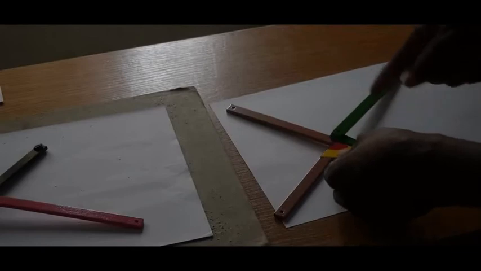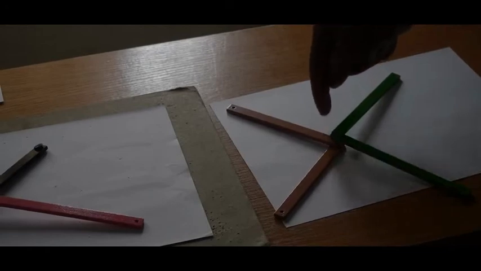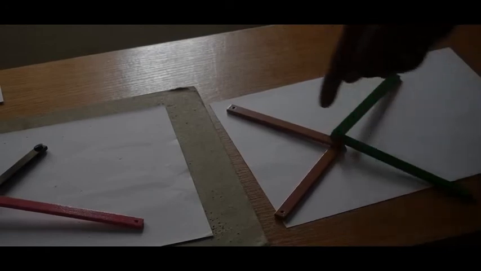We call these angles vertically opposite angles. Vertically opposite angles. Yes. They are vertically opposite.